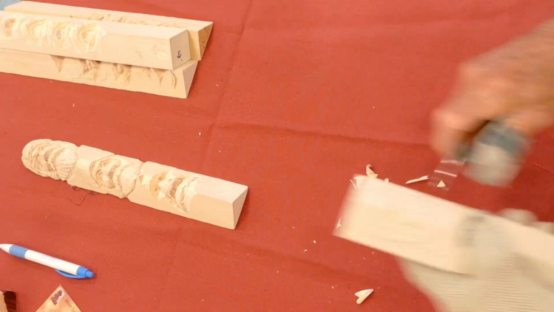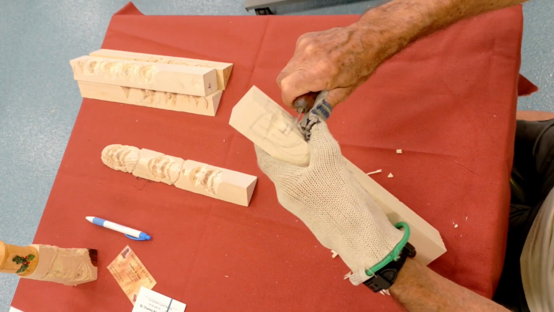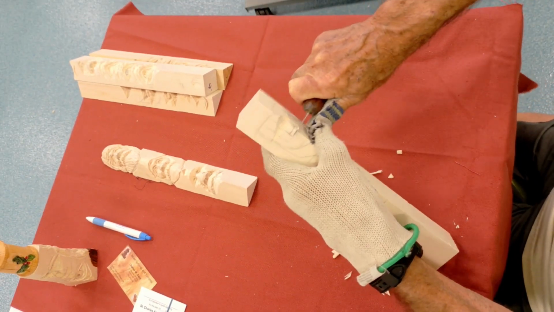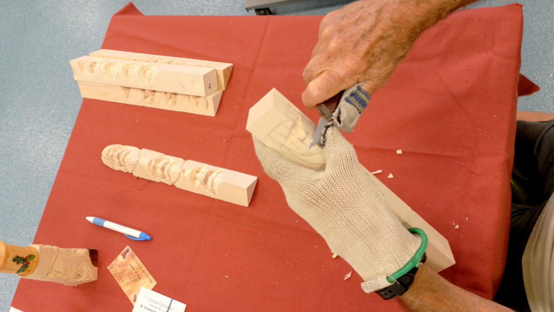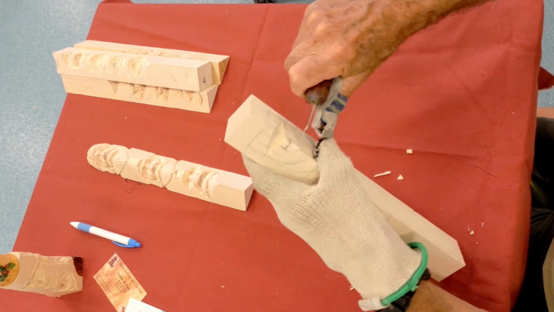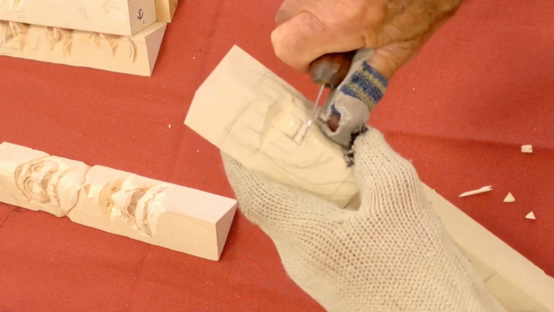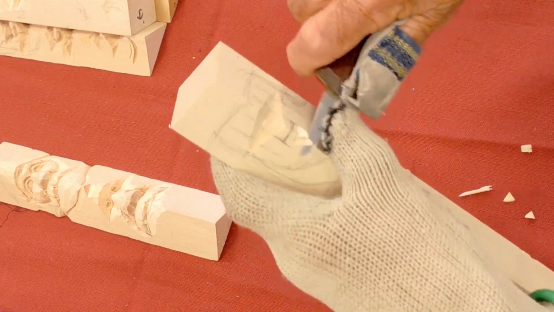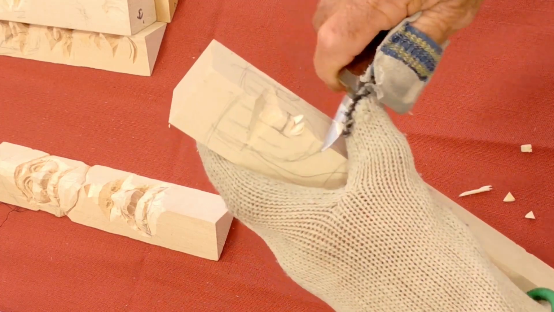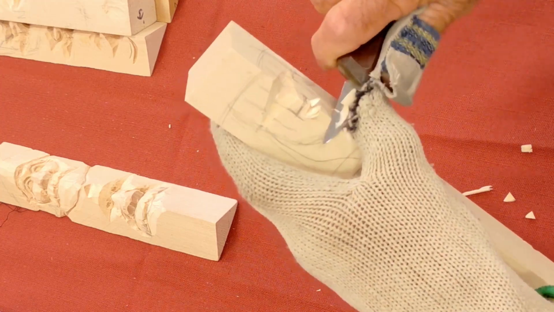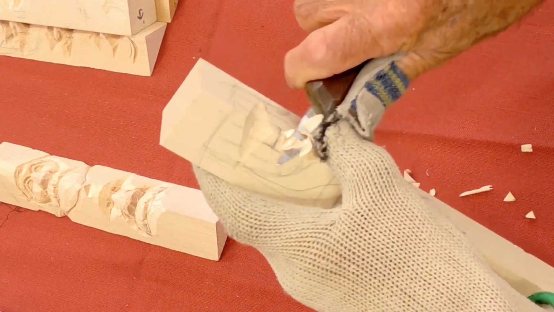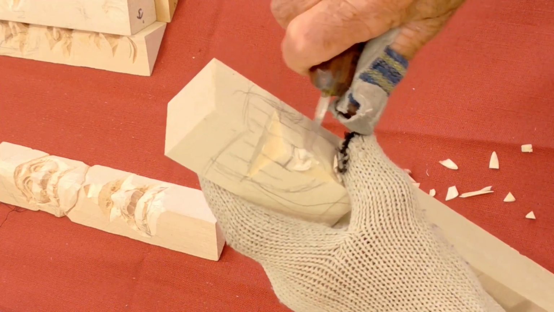Then you go ahead and make that stop cut right there at the bottom of it. Take out some of the wood down below so that you end up with your triangle. And you can take wood on down. It's going to be part of the chin and beard and whatever down there.